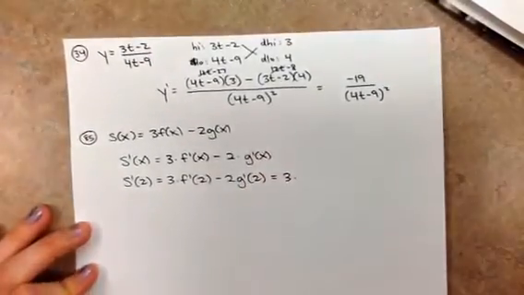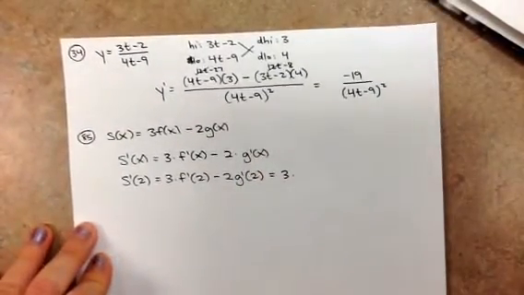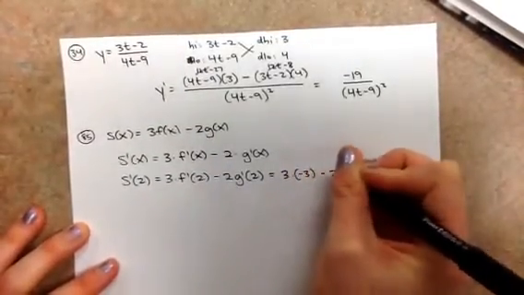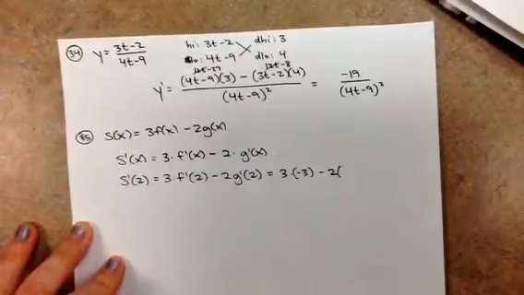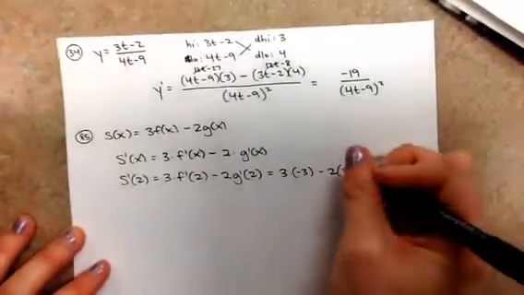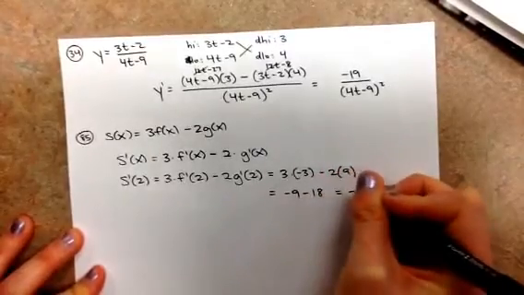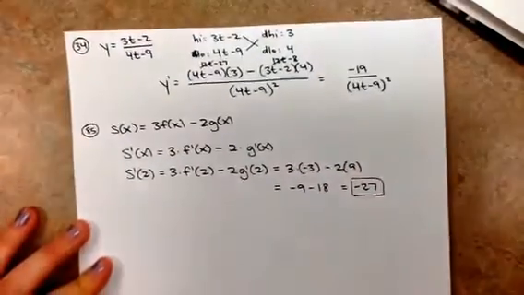Okay, 3 times. Now f prime of 2 comes right off the table. It's negative 3. Minus 2, and then g prime of 2 also comes right off the table. It's 9. So I have negative 9 minus 18. That leaves me with negative 27.